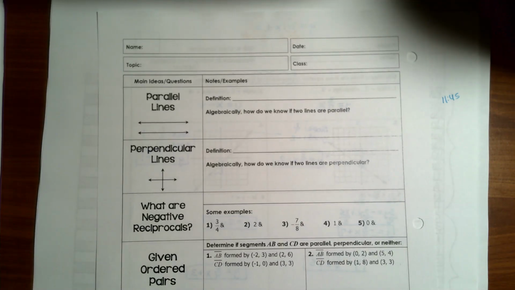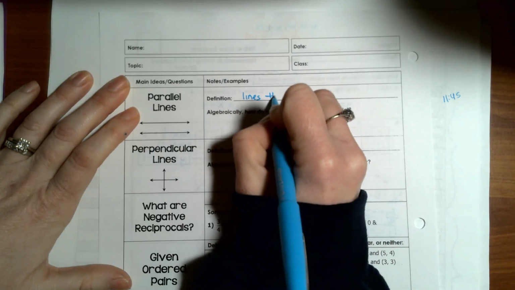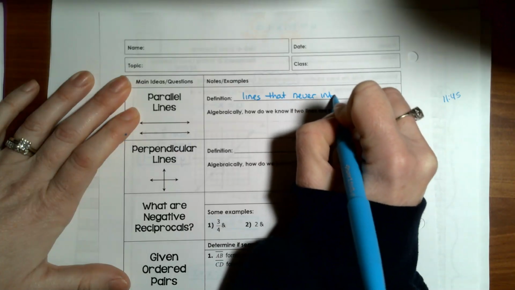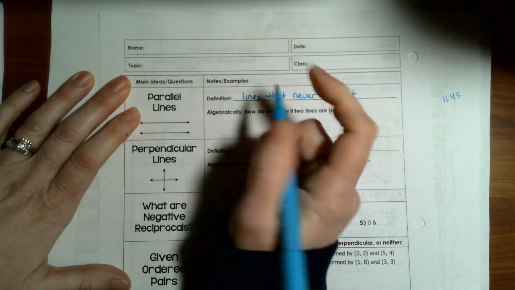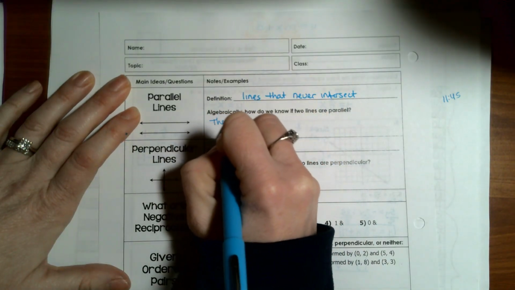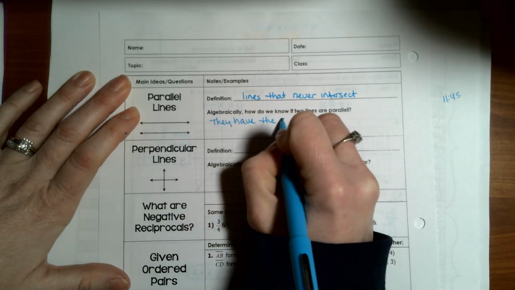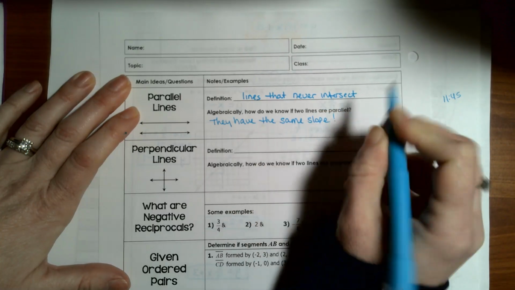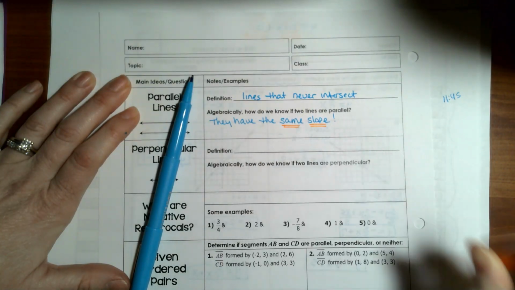So, parallel lines are lines that never intersect, which means they have the same slope. So that's the key. Same slope for parallel lines.